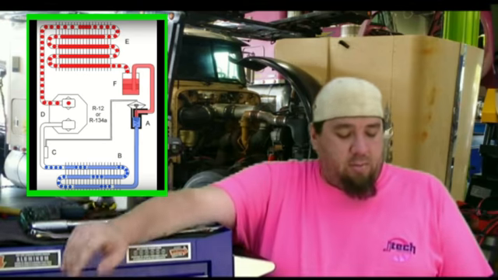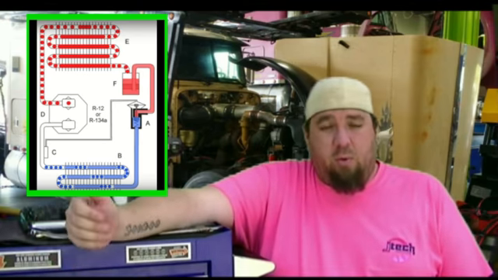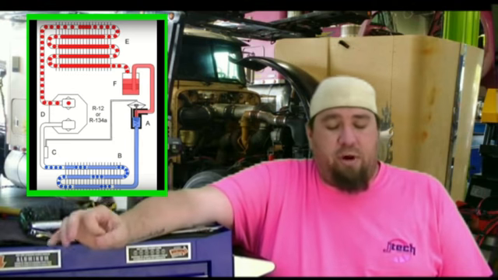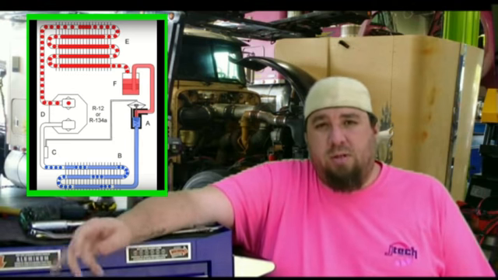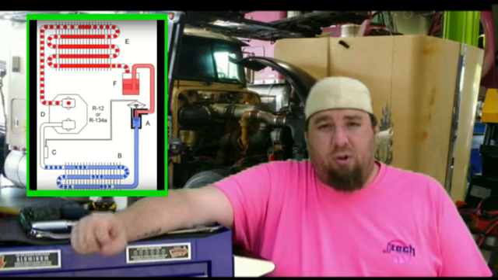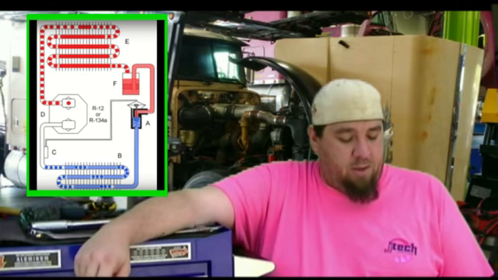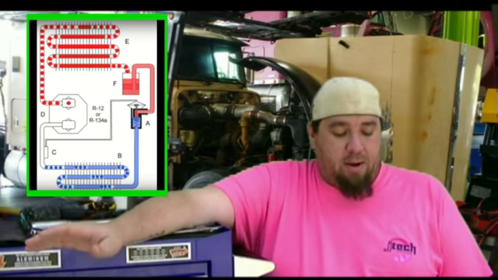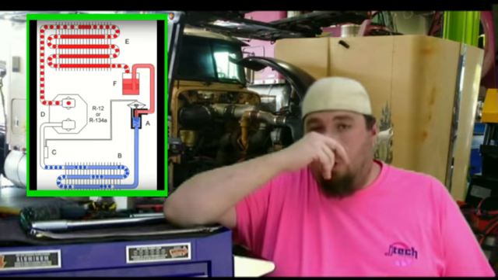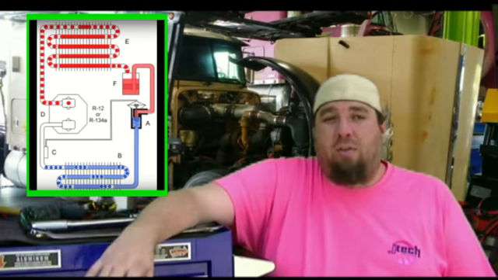In the evaporator, the liquid will come in as a low pressure subcooled liquid. It uses, like I said, the cab air to absorb more of the heat, again changing the temperature. Now this refrigerant is not like regular water.